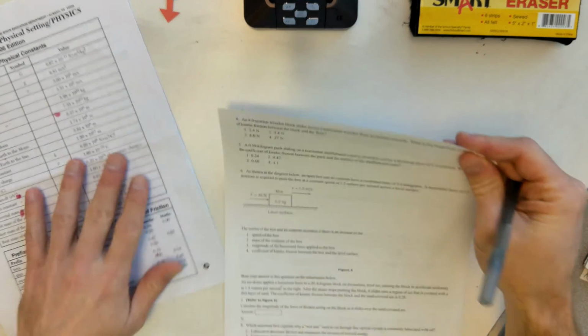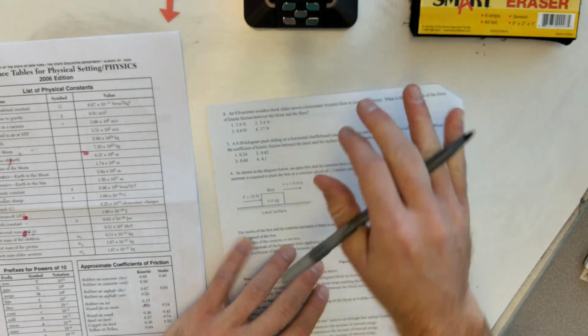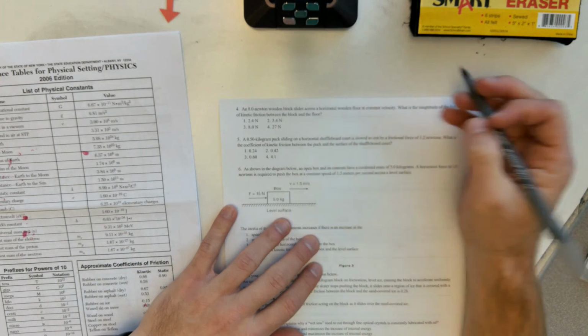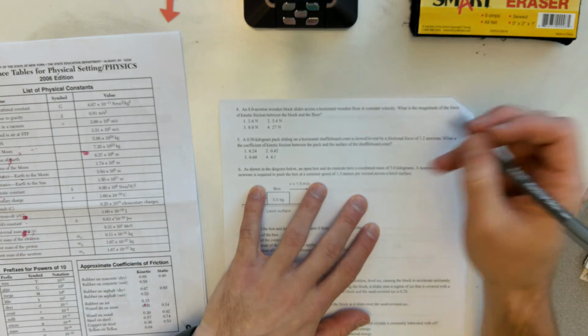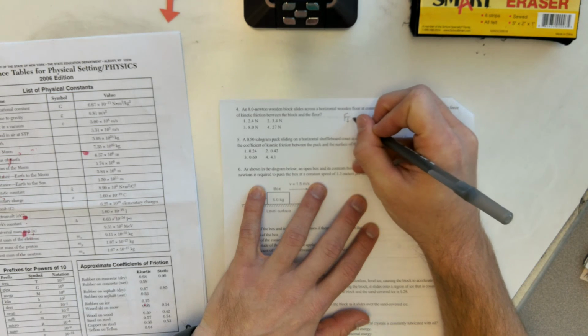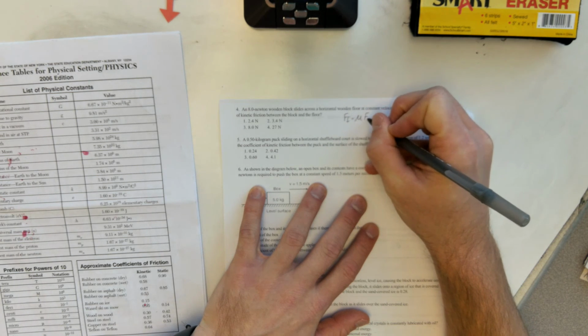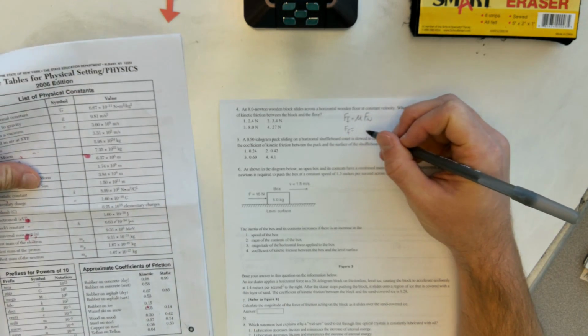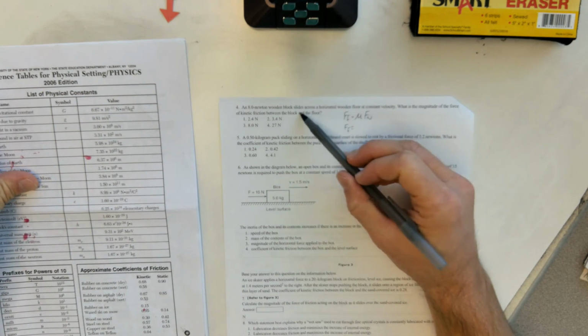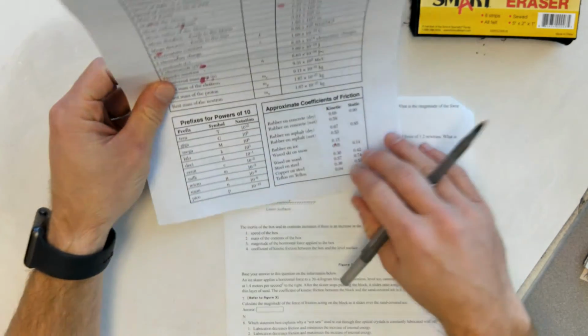On to the next one. An 8 Newton wooden block slides across a horizontal wooden floor at constant velocity. Calculate the magnitude of the kinetic friction force. Alright, friction force equals mu times normal. This one's a little bit easier. We need to get mu. We have a wooden block sliding on wood, so back to the table.